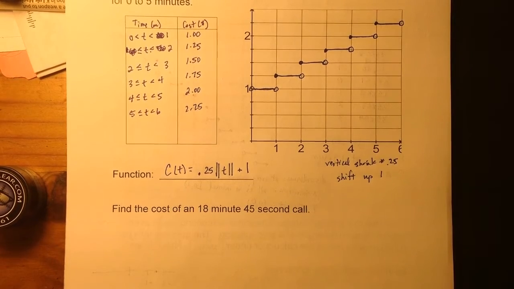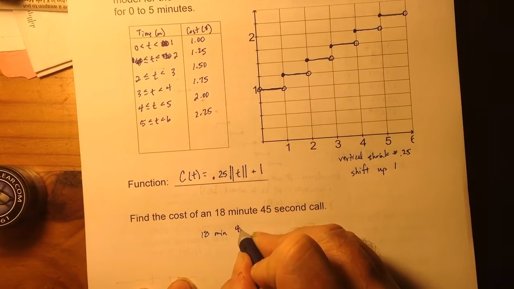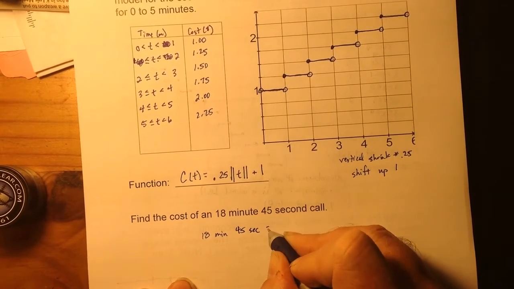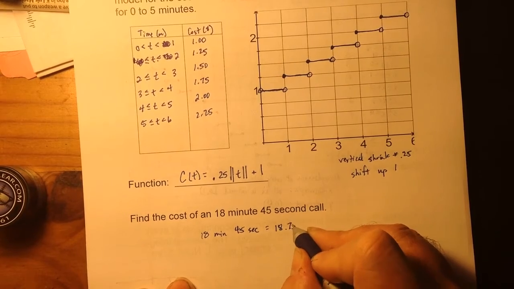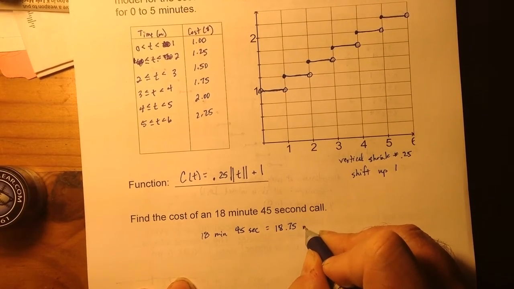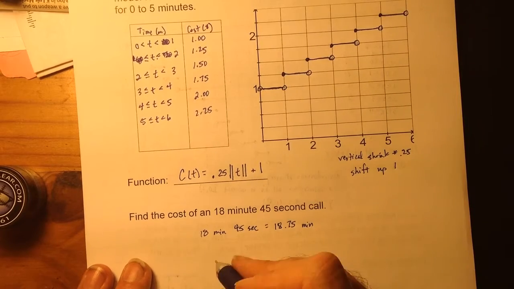So now we're going to use that to find the cost of an 18-minute, 45-second call. So 18 minutes, 45 seconds. I'm going to write that as 18 and 45 seconds is 3/4 of a minute, so it's 0.75 minutes. 18.75 minutes. So we're going to plug that in for t.